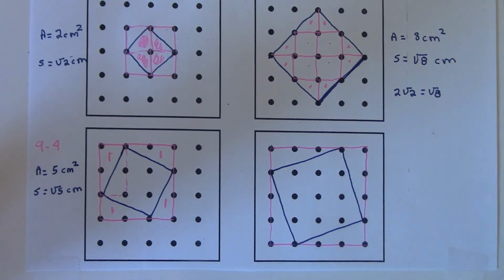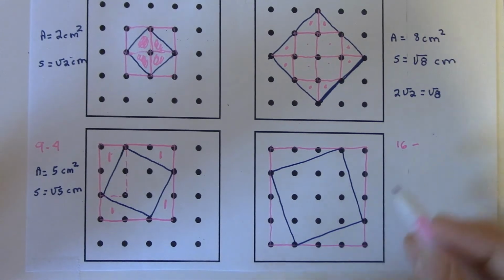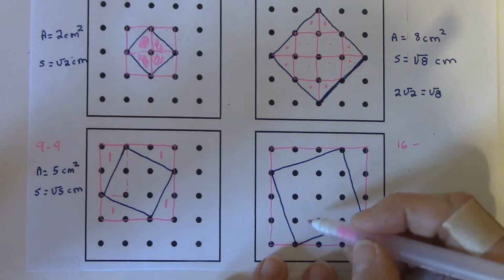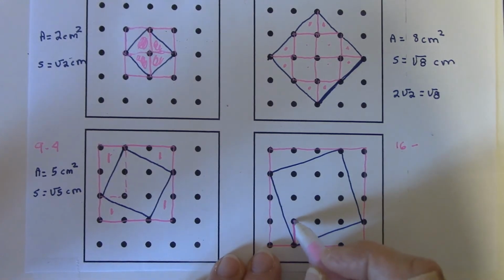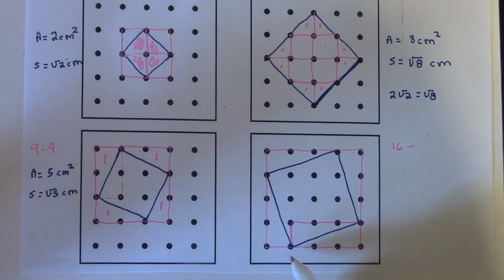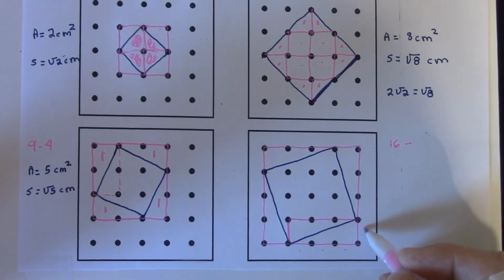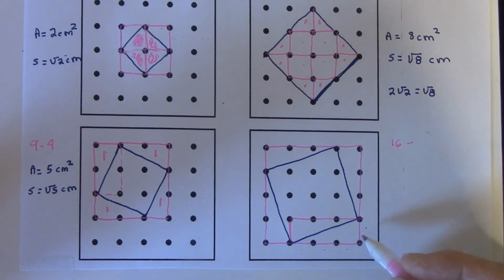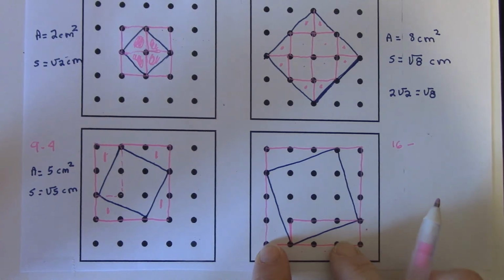Okay, the area of my large pink square is 16. Then I'm going to take away the area of the triangles. And I know that the area of the triangle is 1/2 the area of the rectangle. So then the length of this rectangle is 1, 2, 3. The height is 1. So the area is 3/2. But if I put 2 together, then any two, these two together, will give me 3.